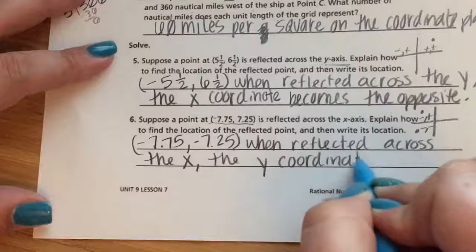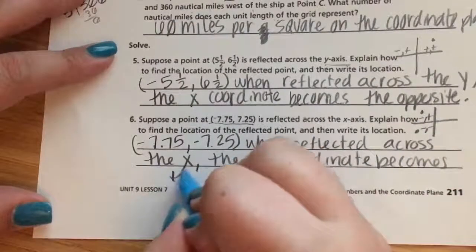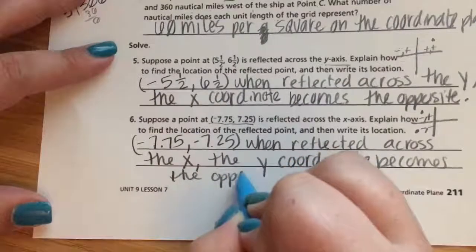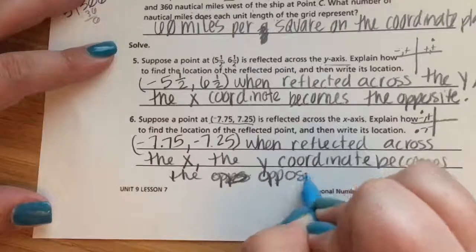I hope this helps you out with some things on a coordinate plane. Don't be afraid to draw a picture and write it out. Modeling it like that helps me as a learner too. So I hope you enjoy.